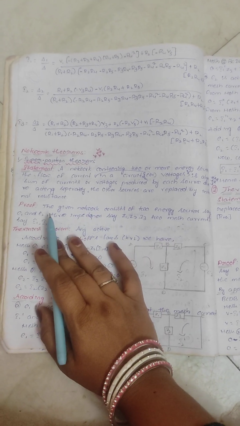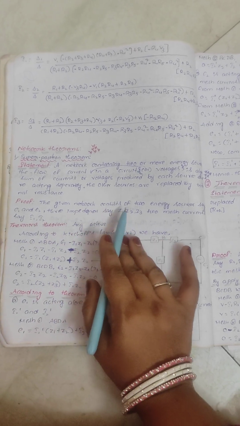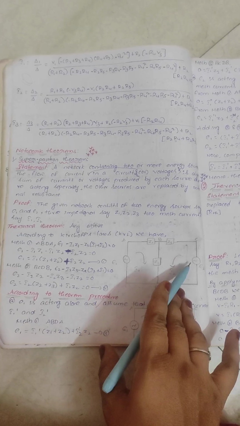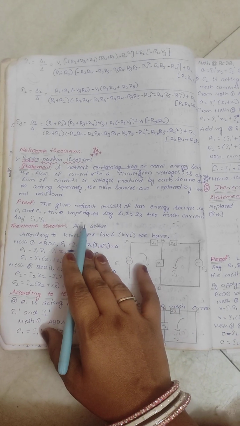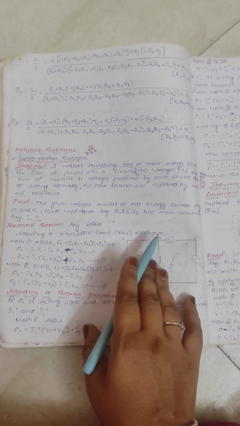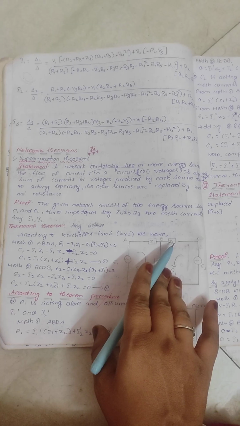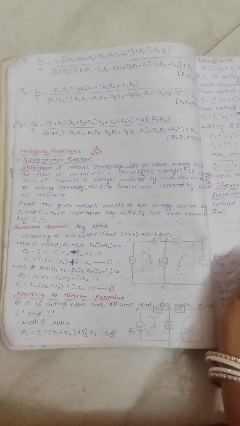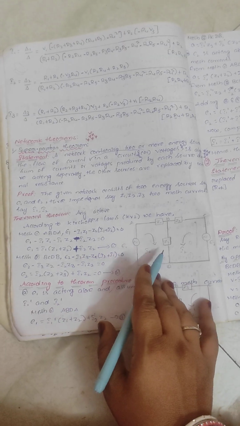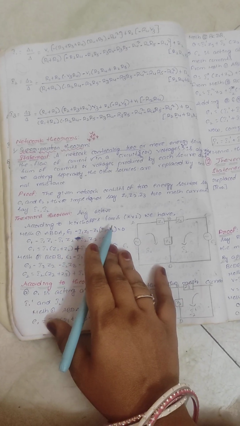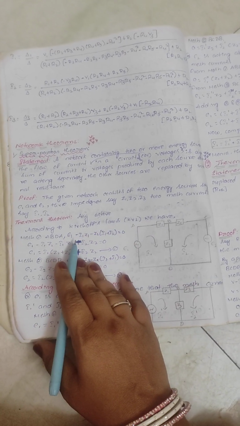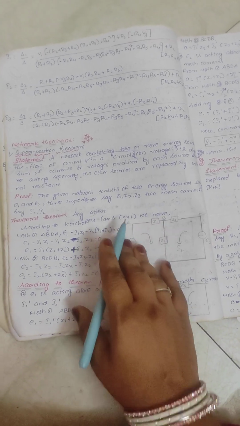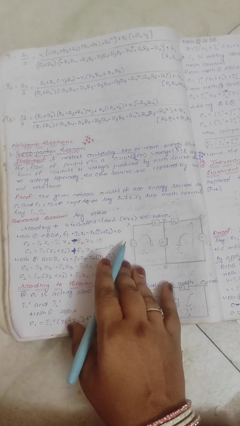Next, coming to the proof. The given network consists of two energy sources, say E1 and E2, three impedances, say Z1, Z2 and Z3, and two mesh currents, I1, I2. Next, coming to the KVL, which is nothing but Kirchhoff's voltage law. Here we have taken the mesh A, B, D, A.